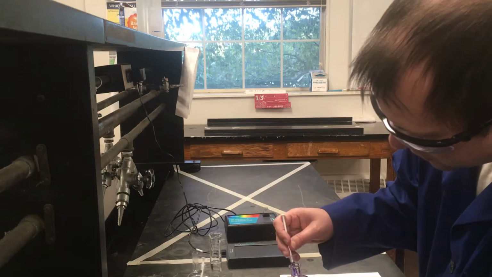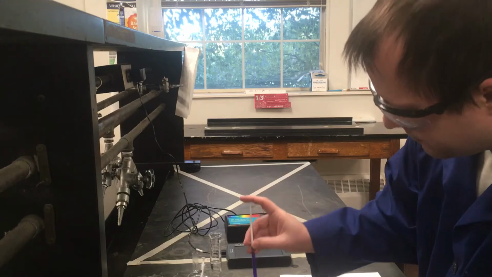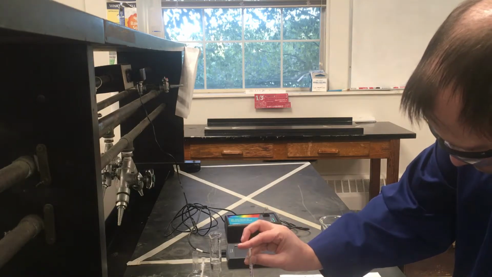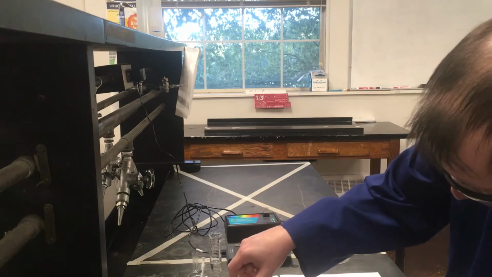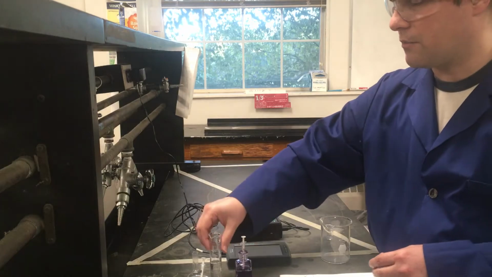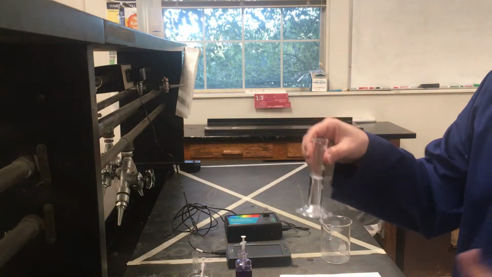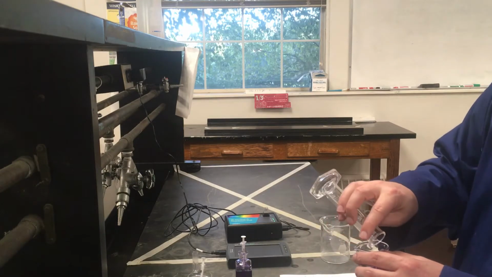This should be the last of my crystal violet solution that I need. So now I have my 5 milliliters of crystal violet solution. Now, to get my dilution, I'm going to add the 15 milliliters of water that I've already pre-measured out in a graduated cylinder, and I'm going to mix those together.